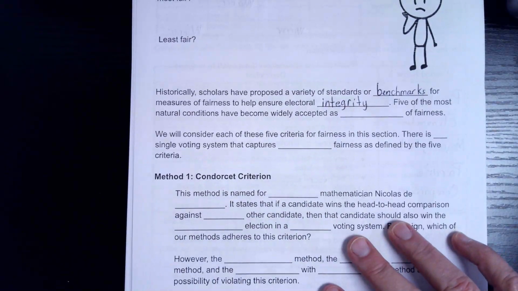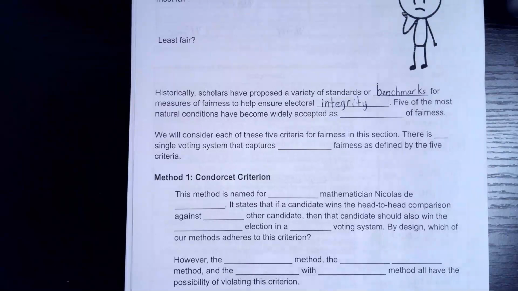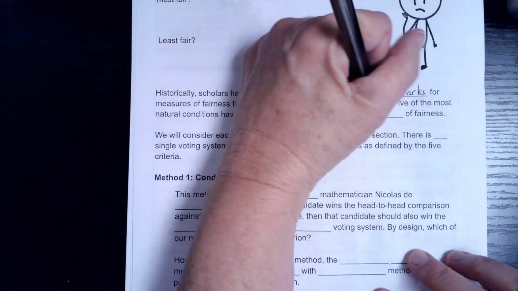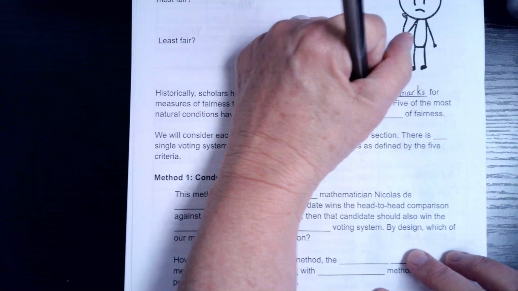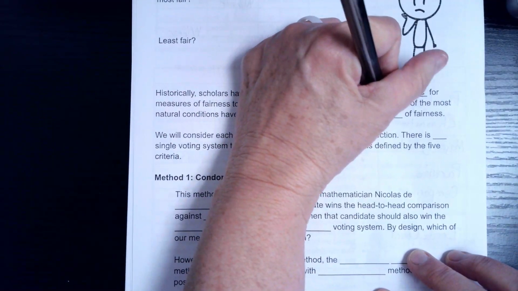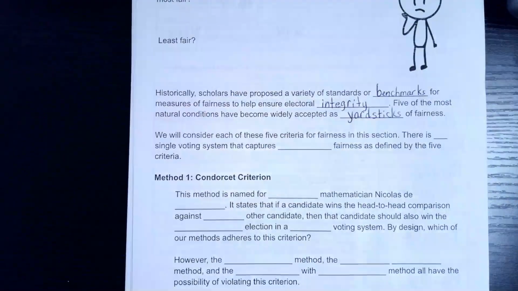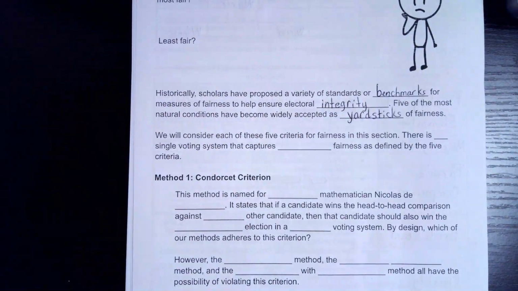This is just out of the book. They're probably pulling out the thesaurus and stuff, but they're going to be yardsticks. So what do you think that means? Yardsticks of fairness. What do you do with a yardstick? Measure with it. They're measures of fairness.